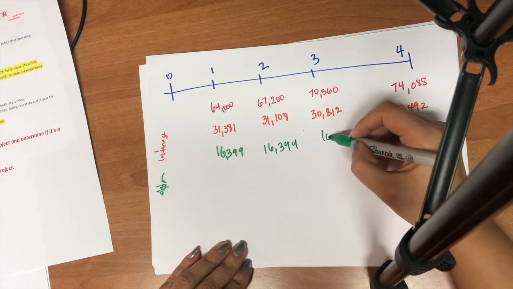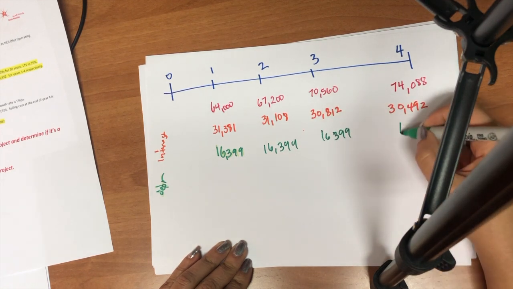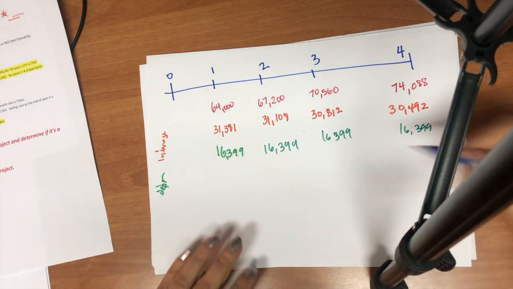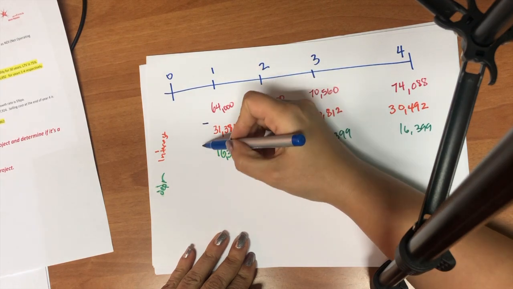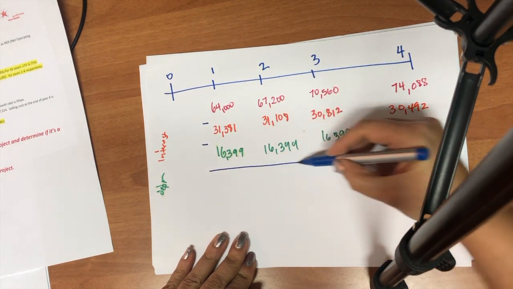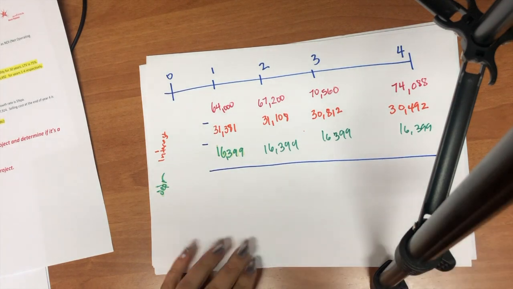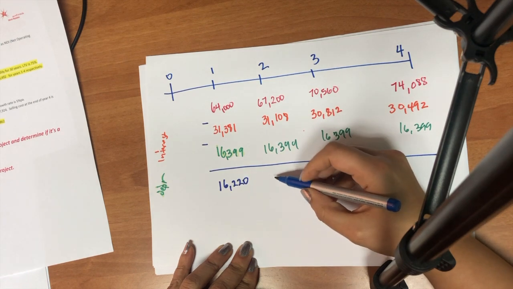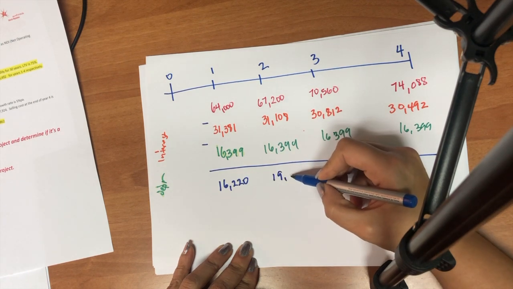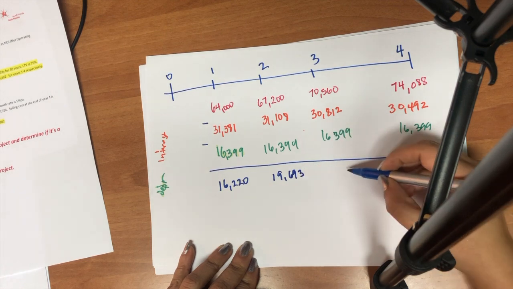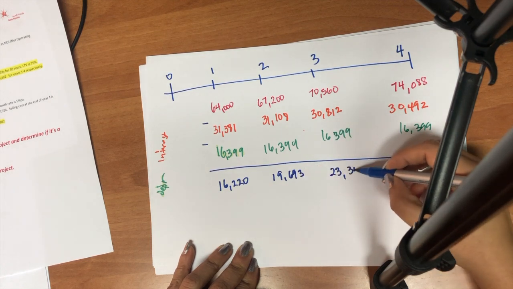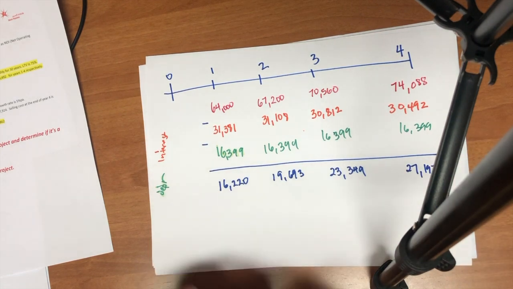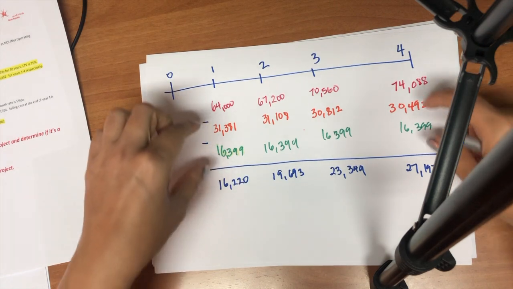16,399. So what I'm going to do now is subtract 64,000 minus the interest minus the depreciation. When I subtract them, I get 16,220 over here, 19,693, 23,349, and 27,197, okay? So this is now my net NOI minus the interest and depreciation.